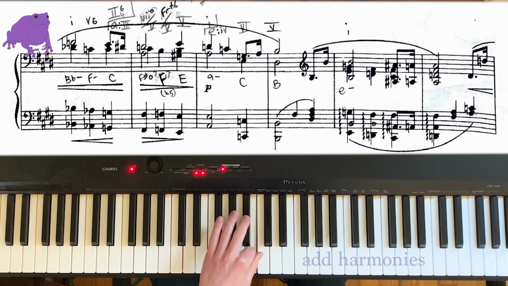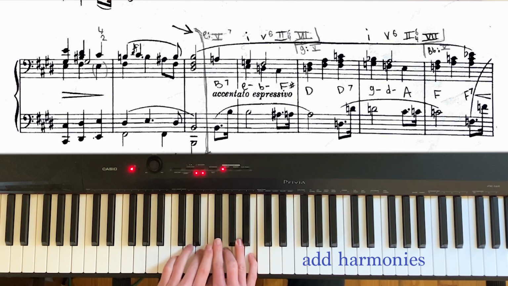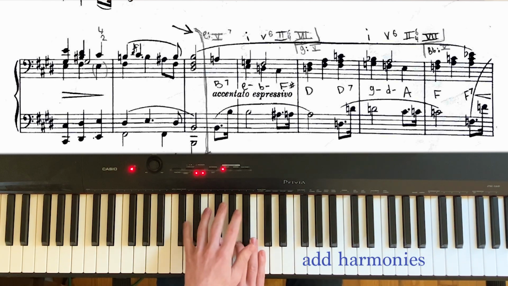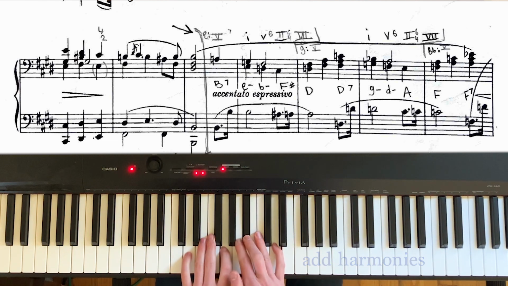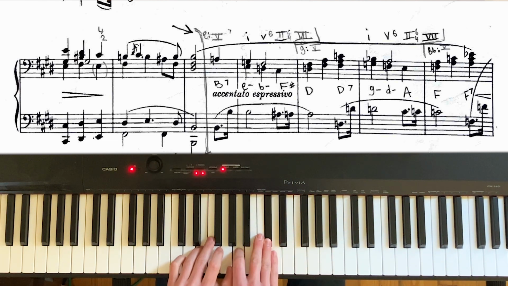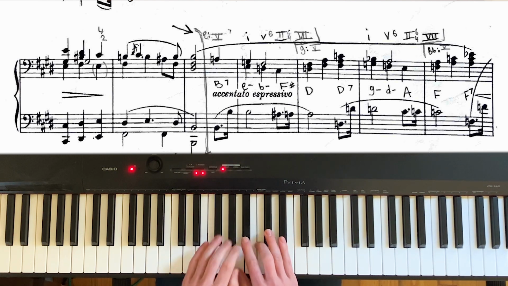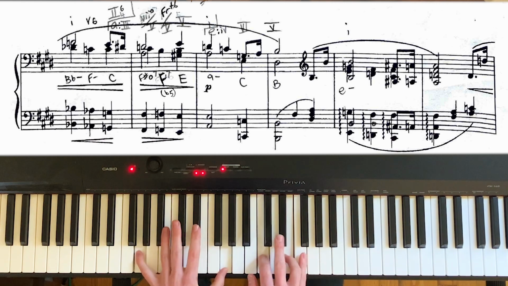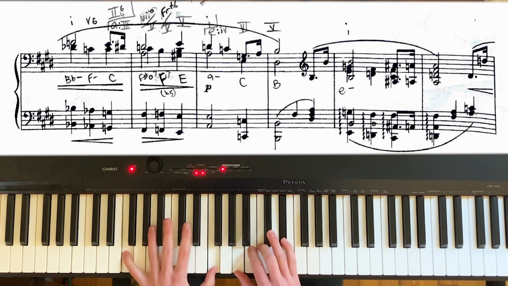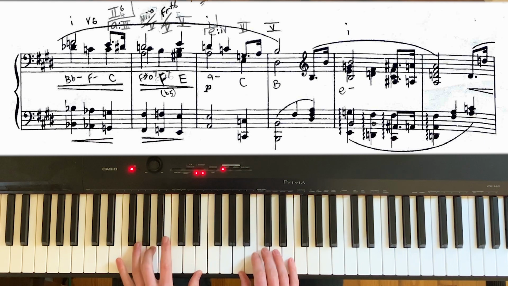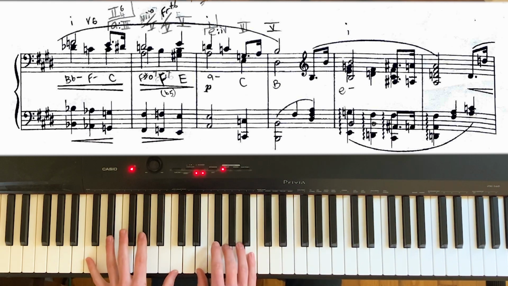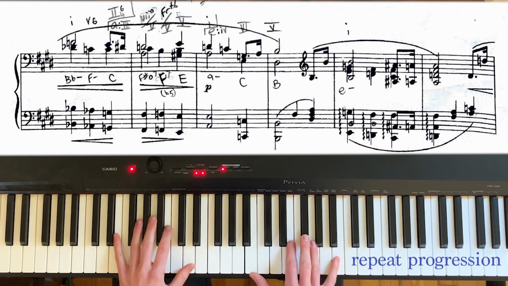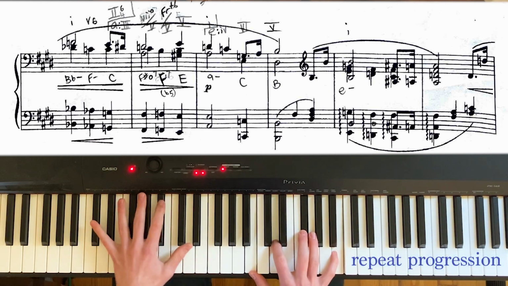And now with the harmonies added. From there, the 8-bar progression repeats again in a wider voicing and fuller instrumentation.